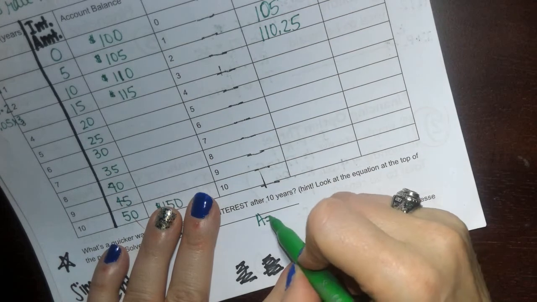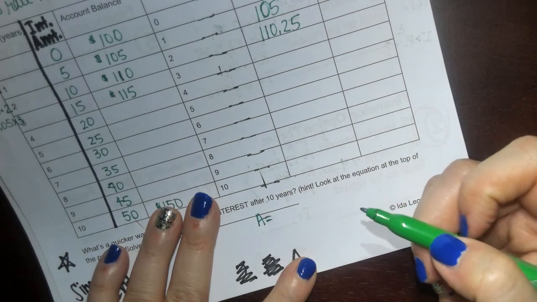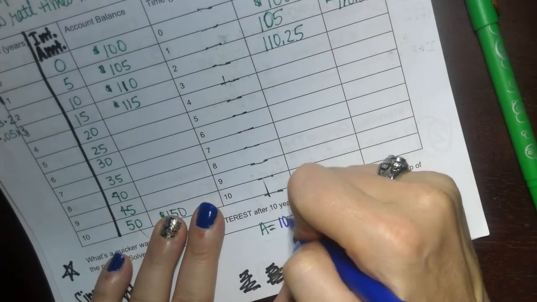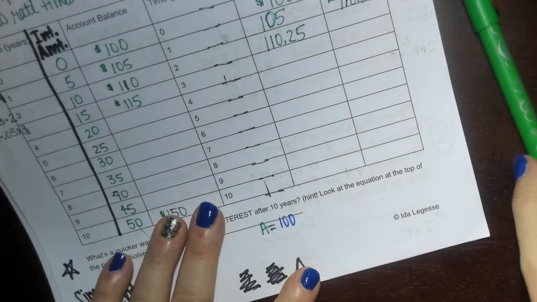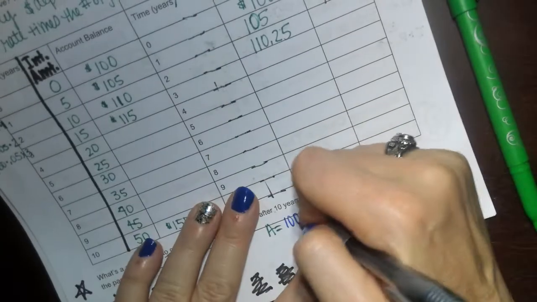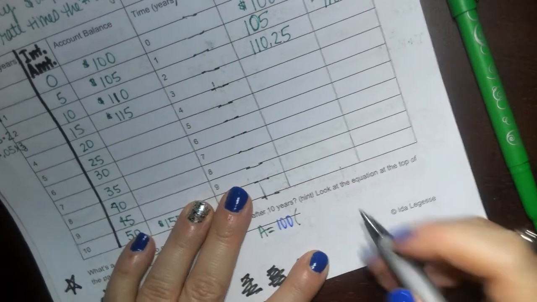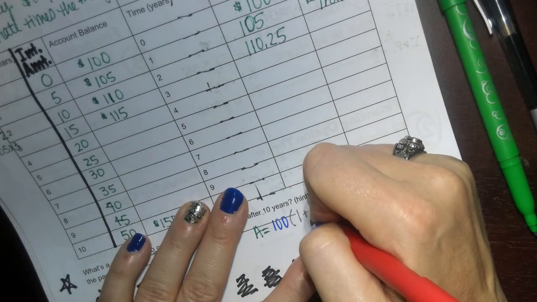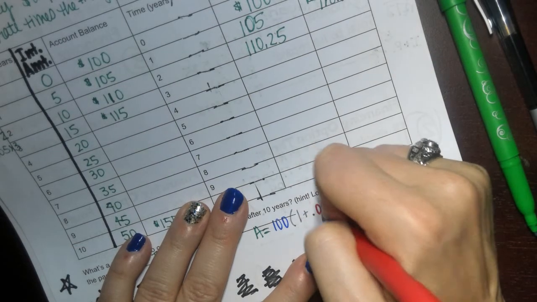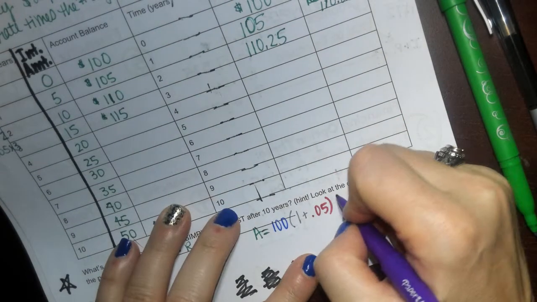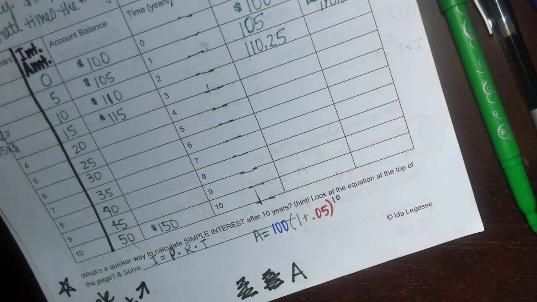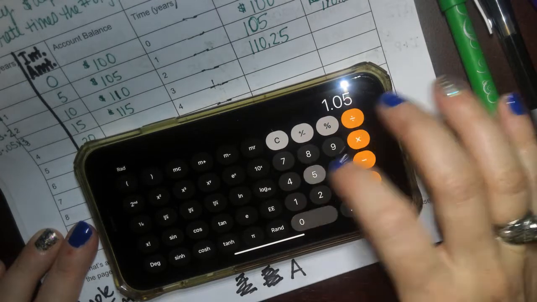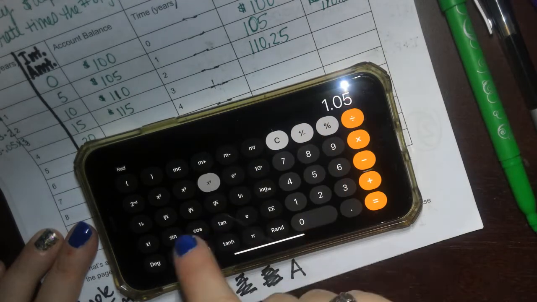The amount at the end, okay, is your principal, which was what? $100. That was the initial investment in the savings account, times, that's what the formula is, a shortcut. It does all of this work for you, times 1 plus the interest rate, 0.05 to the number of years, which is 10. Okay, so let's look at our calculator again. Remember, I just told you how to do that. It's going to be 1.05 to the 10th power. So xy 10.